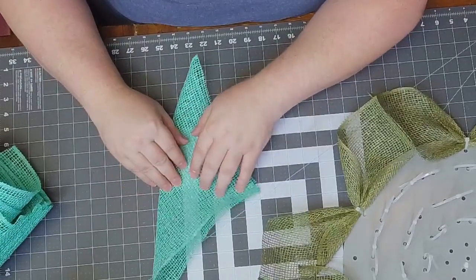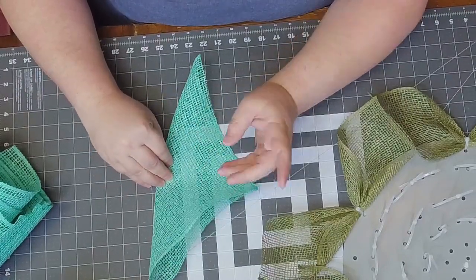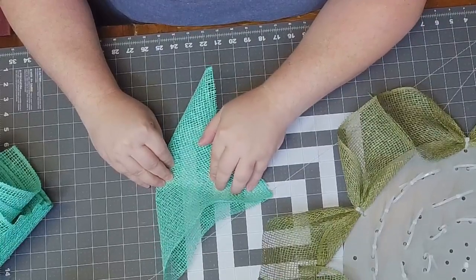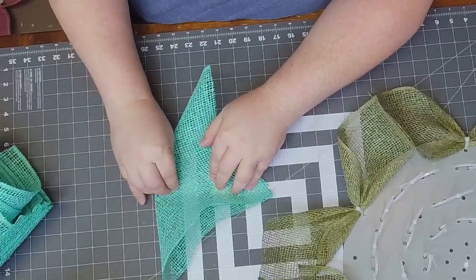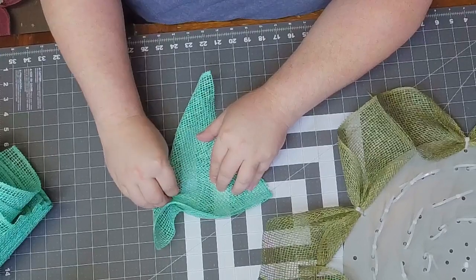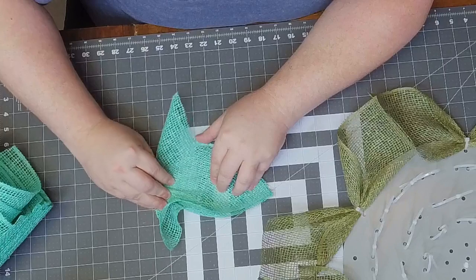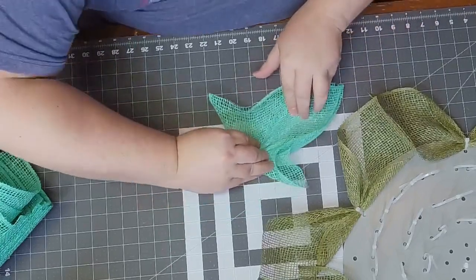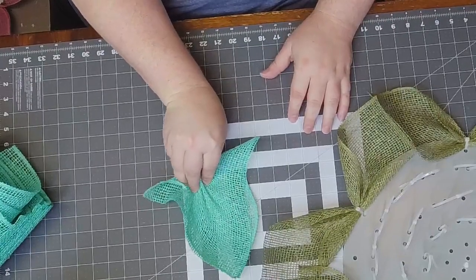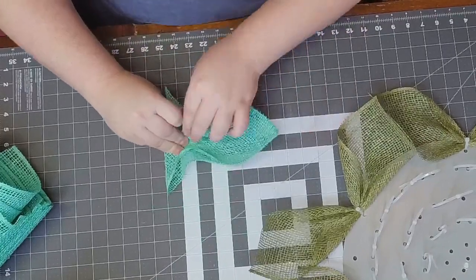You hold the mesh with one hand and pull out on the mesh with the other. Then you start scrunching the mesh up with your fingers this way, with fingers working in one direction and thumb working in the other direction.